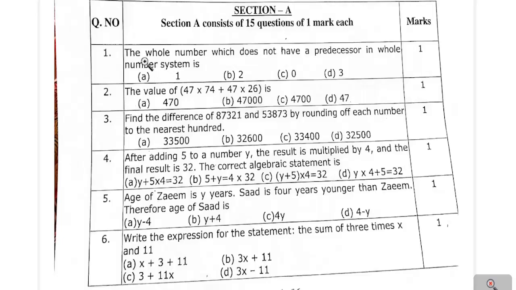First question, the whole number which does not have a predecessor in the whole number system. So now, what is a whole number? Then we can get the answer. So the whole numbers start from 0. So 0, 1, 2, 3 are the whole numbers.